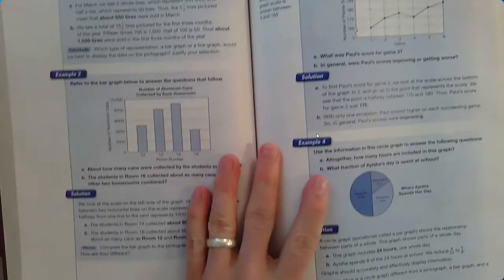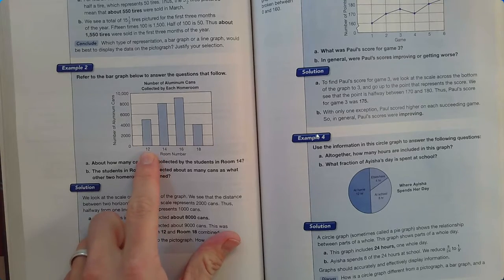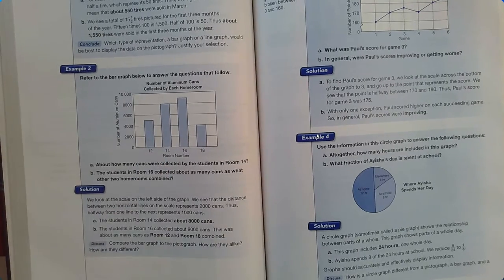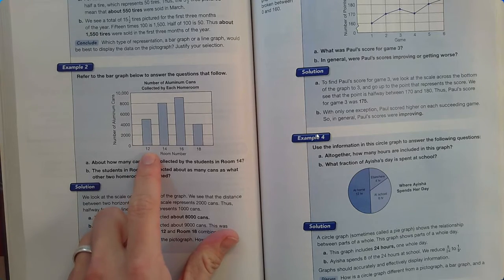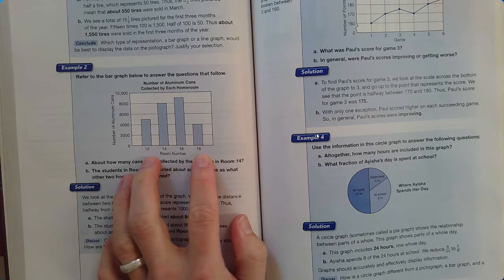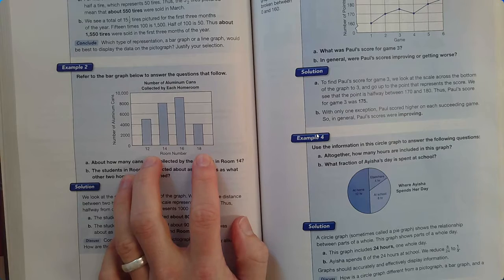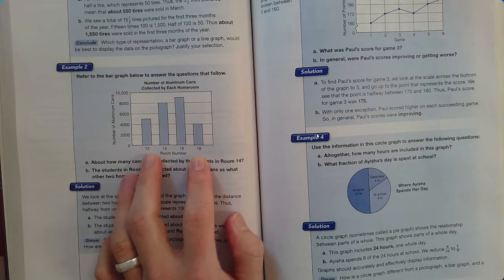Over here, we have a bar graph. It tells us the number of aluminum cans collected by each homeroom. Here, 12, 14, 16, 18, those are just the room numbers, okay? They may as well be names. They could be anything. It's a little confusing that they're numbers in this particular graph, but that's all right.